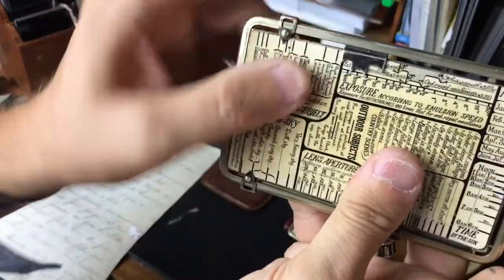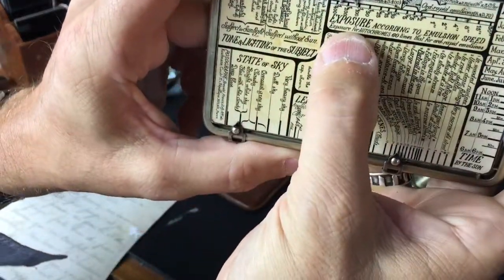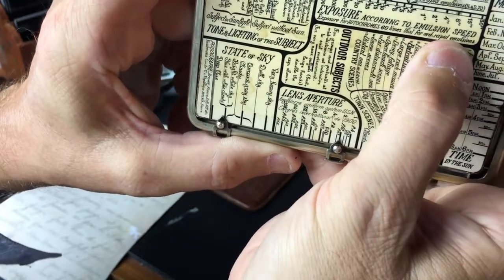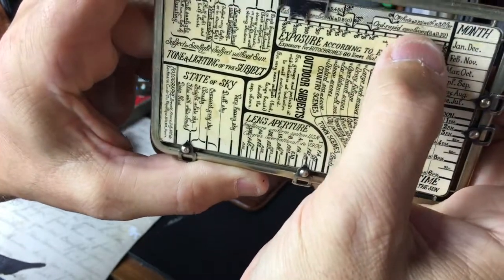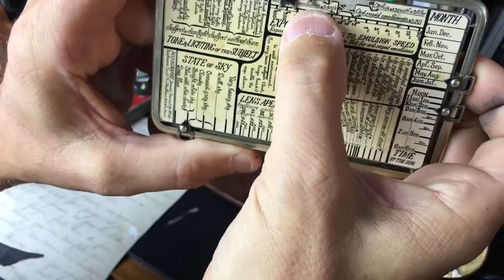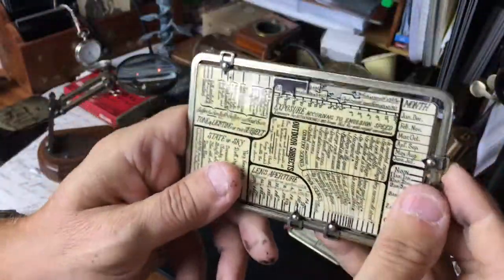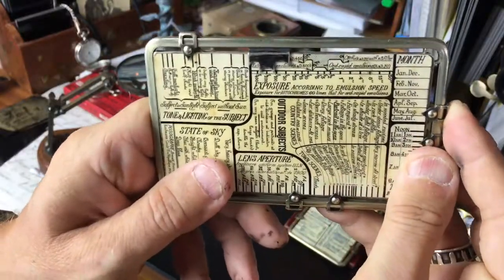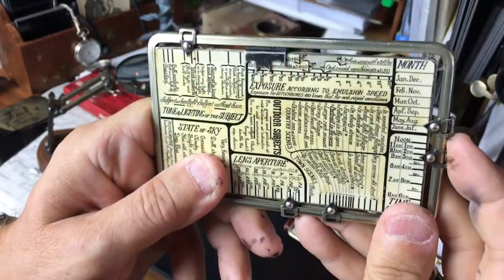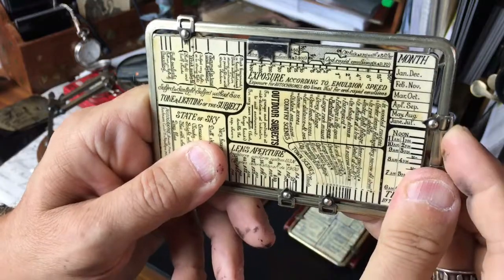As you can see, there are very detailed inputs, and this is the output slider. So when you move all the other sliders, it gives you the exposure speed, or the exposure time if you like, and the output pointer has 4 prongs, so depending which film speed you're using, you choose the particular one.